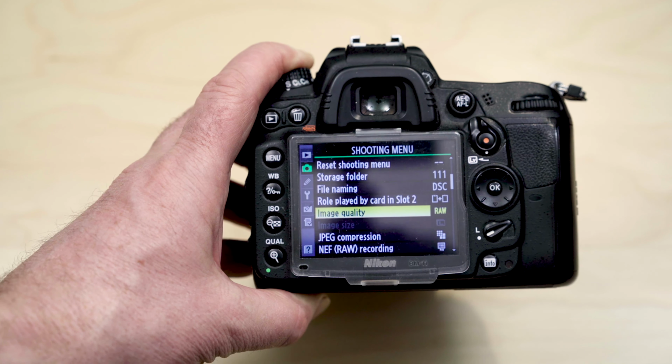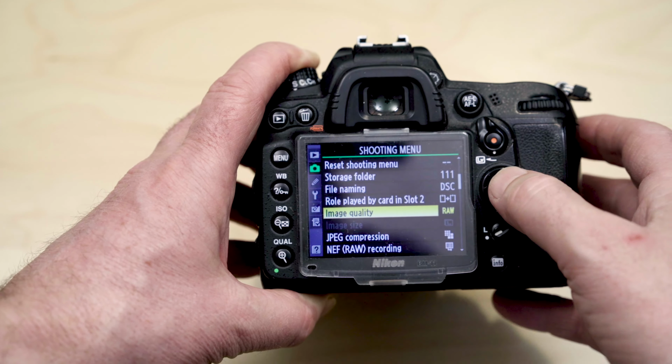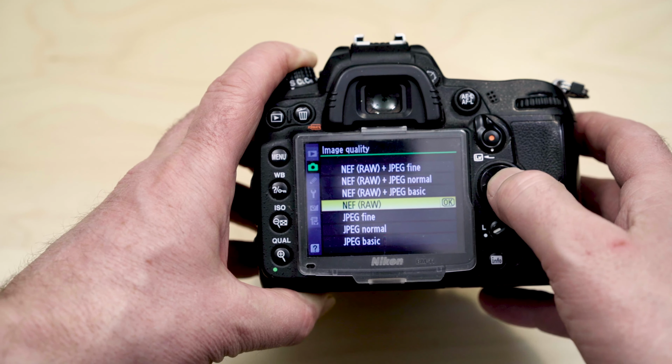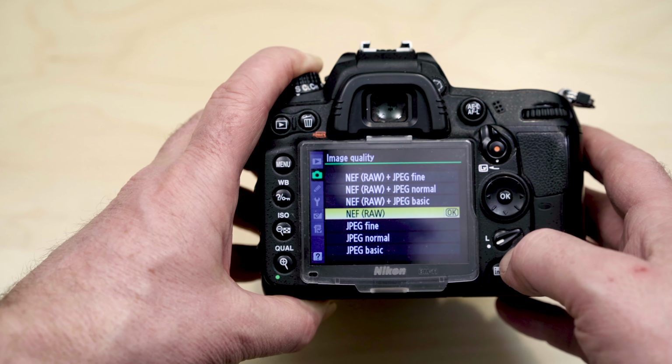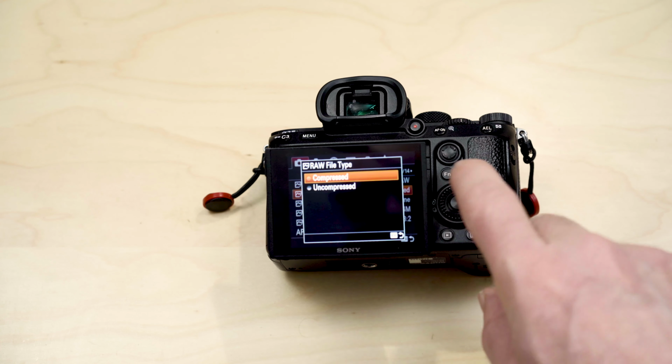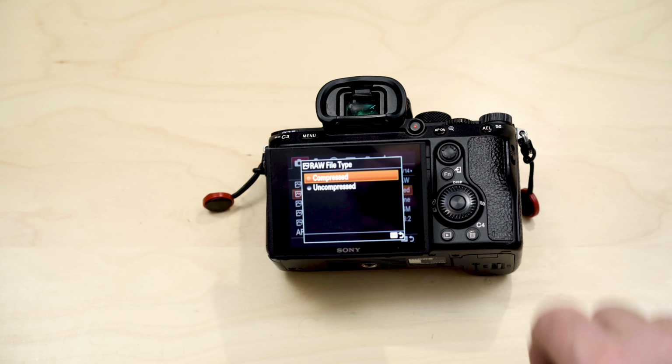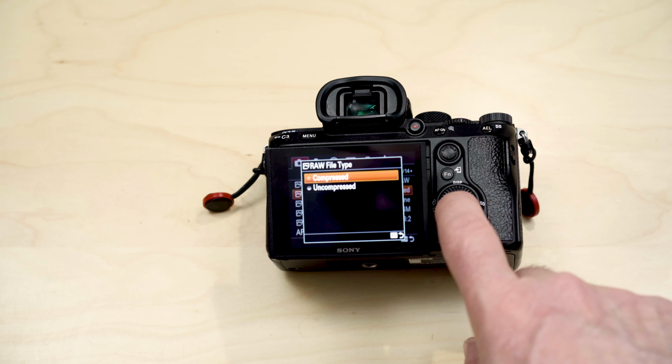The second thing I would recommend is that you set the quality of the image to RAW. That's R-A-W. Now, why do I say choose RAW? It's because RAW files are all the data that is captured on your camera when it takes a photo. So everything the sensor sees is captured into that RAW file.